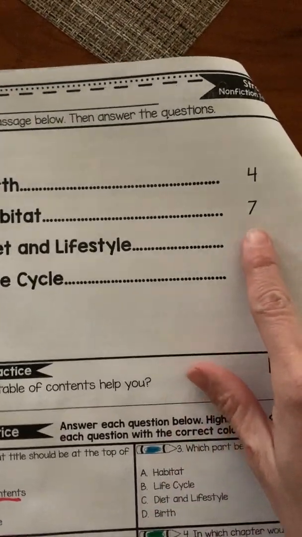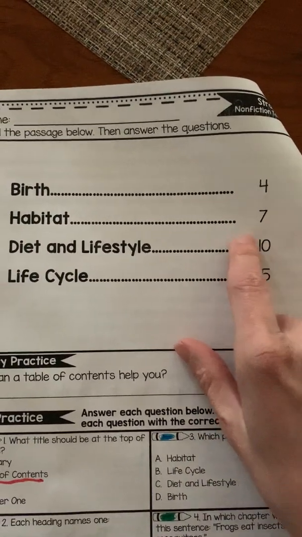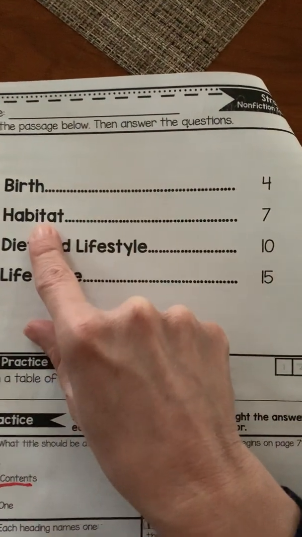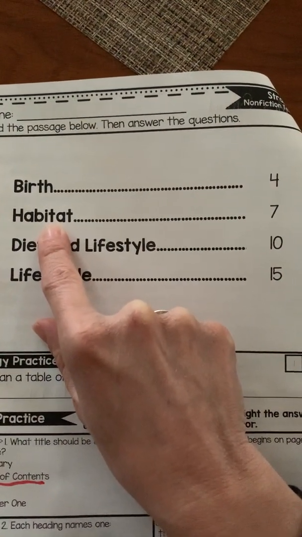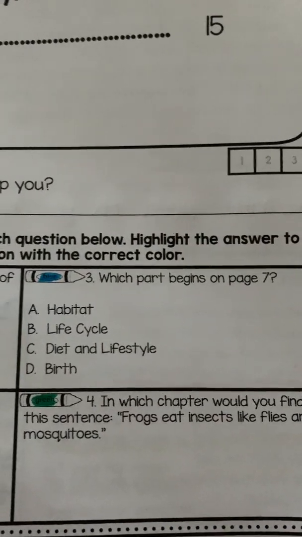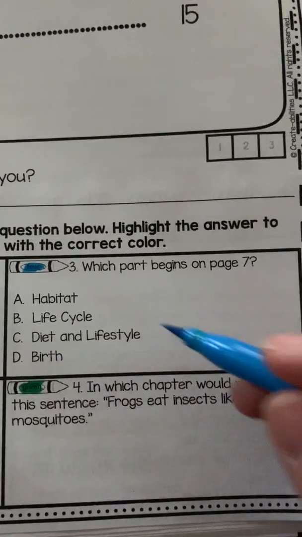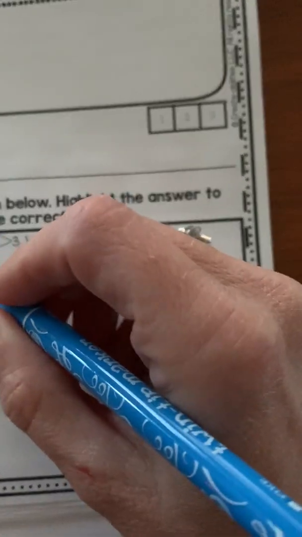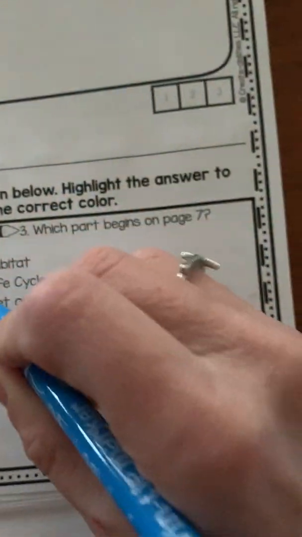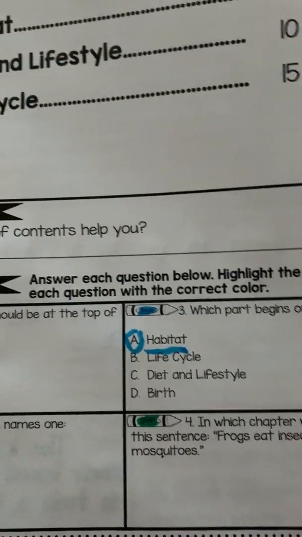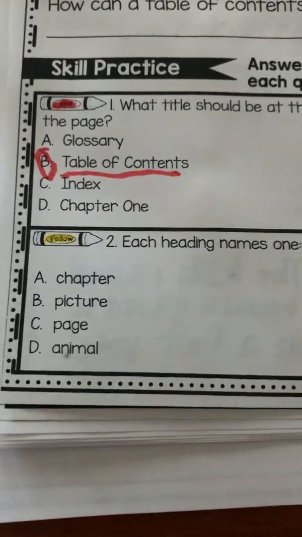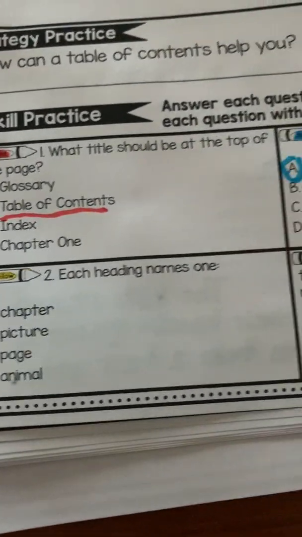If we go up to the top here and I find the page number 7, I'm going to go backwards and slide over here, and our answer is habitat. That's right. So you're going to move down to your question section here, and the answer is A. Circle or highlight habitat. Let's move on to the next question using your yellow crayon or marker.